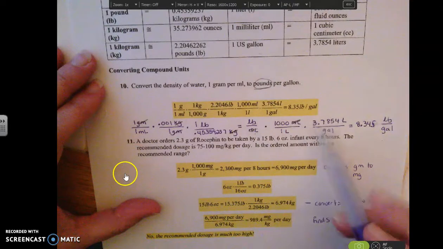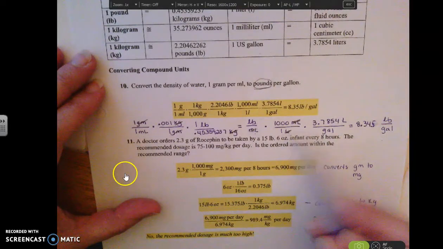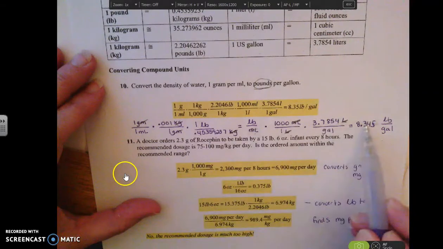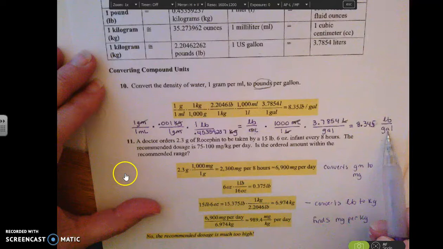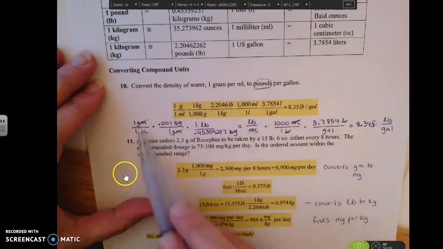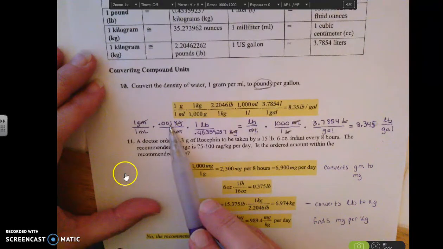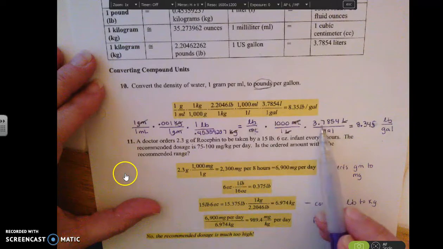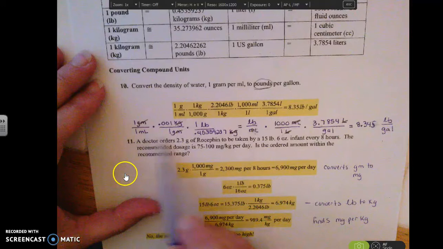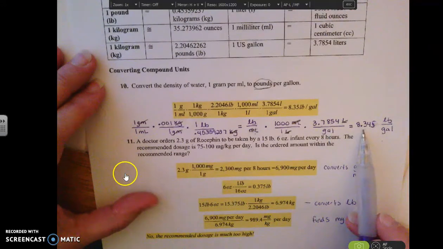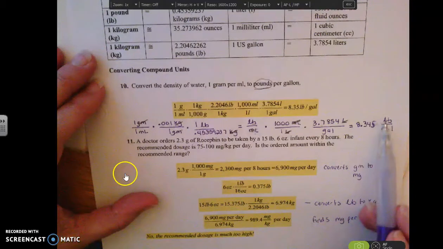When I write it specifically this way, my liters will cancel out. So now you'll notice on top I have pounds, and on the bottom I have gallons. So if I take all these numbers across the top and multiply them together, 1 times 0.001 times 1 times 1,000 times 3.7854, and I take all the numbers on the bottom and multiply them across, I end up dividing those. I end up with 8.345 pounds per gallon.